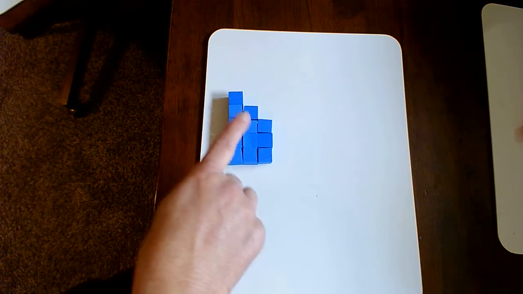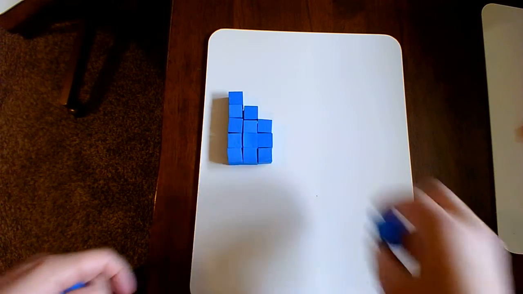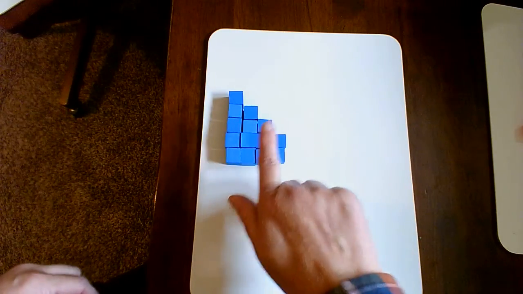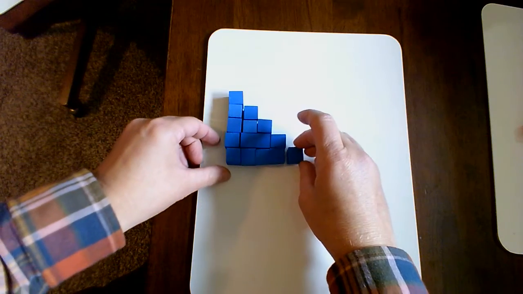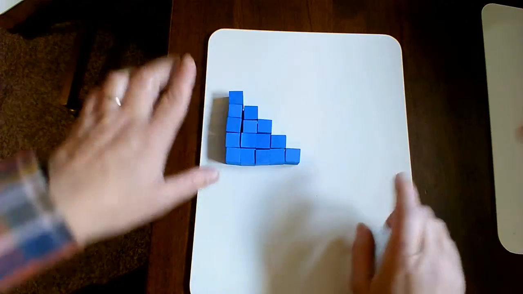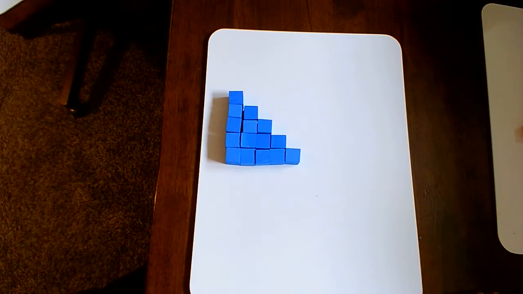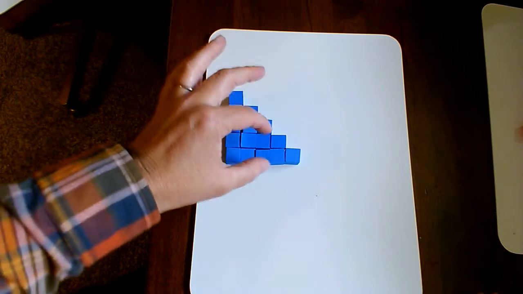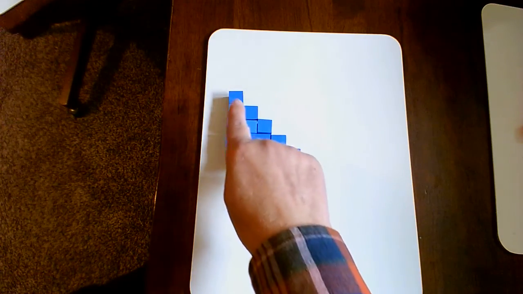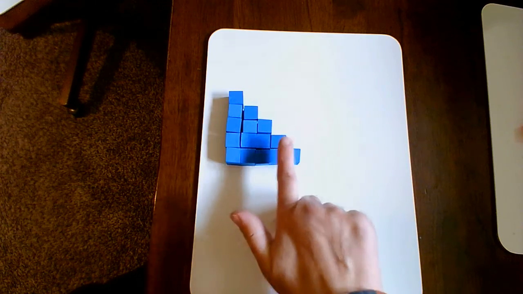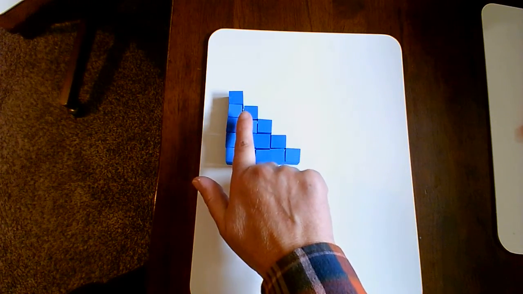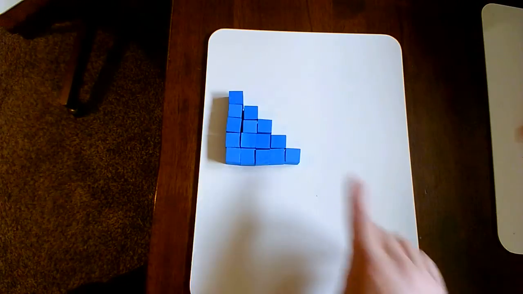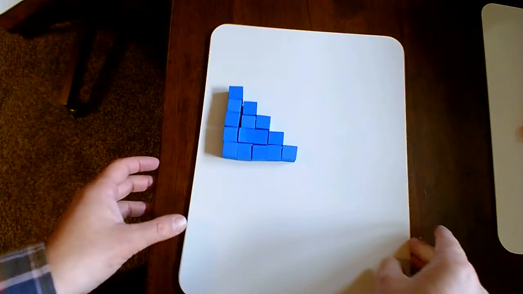So 5, 4, 3. What would come next? Yep, that's right. 2. What will come next? 5, 4, 3, 2, 1. 1 would come next. Okay? Now, if we started way up high, we could go 10, 9, 8, 7, 6, 5, 4, 3, 2, 1. Okay, so it follows the pattern for how it decreases. It doesn't go 5, 4, 1, right? 5, 4, 3, 2, 1. We're not skipping any steps. The steps are nice and even. Okay.